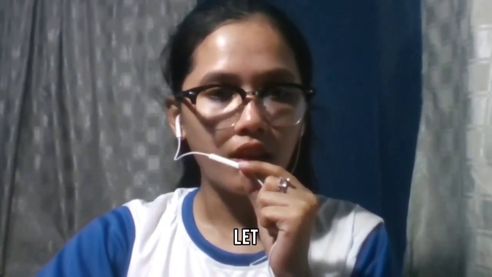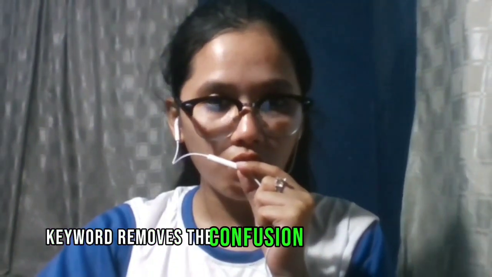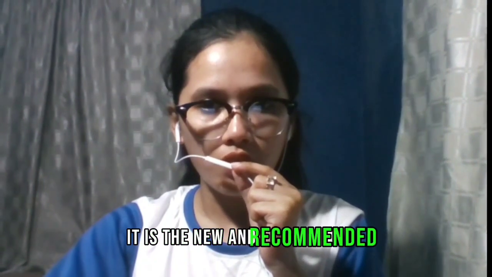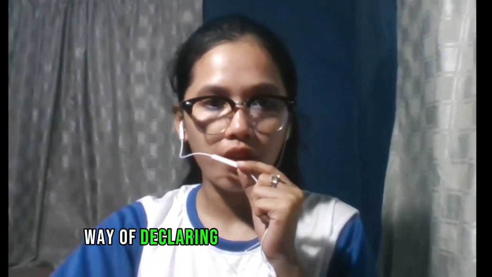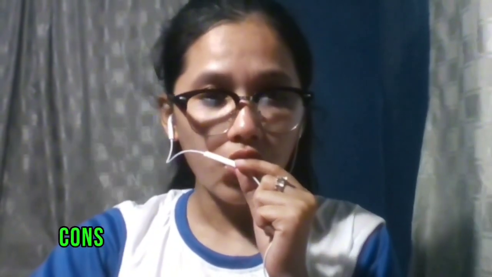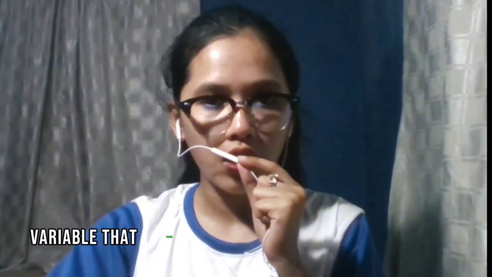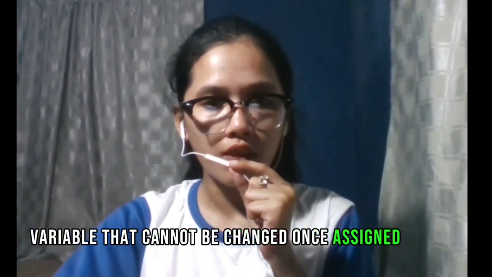Second, let. The let keyword removes the confusion and error of var. It is the new and recommended way of declaring variables in JavaScript. Third, const. Const is a keyword used to declare a constant variable that cannot be changed once assigned a value.